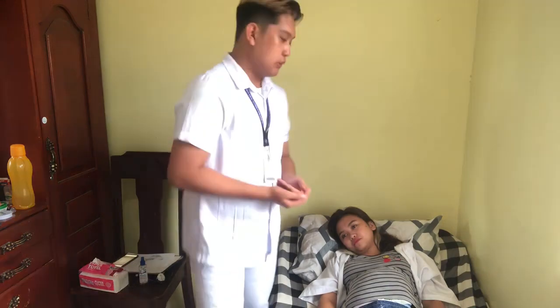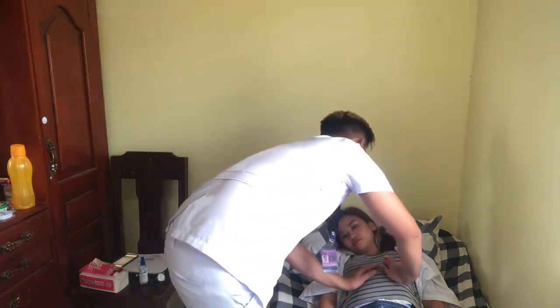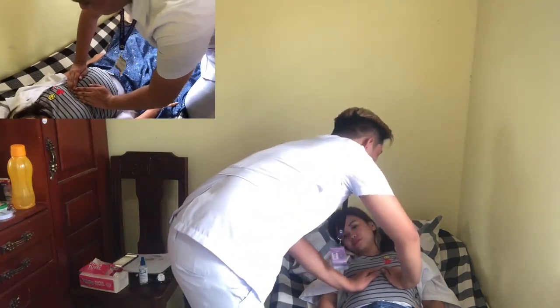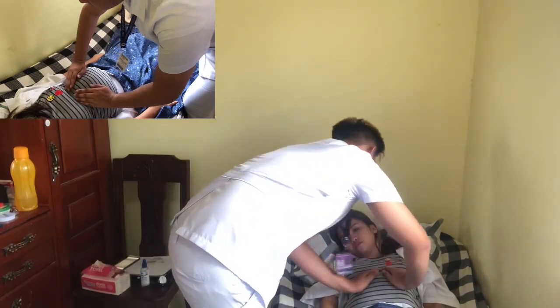So this is for us to determine which part of the fetus is in the upper part of the client's uterus. So now I am going to palpate it. Palpate it gently.